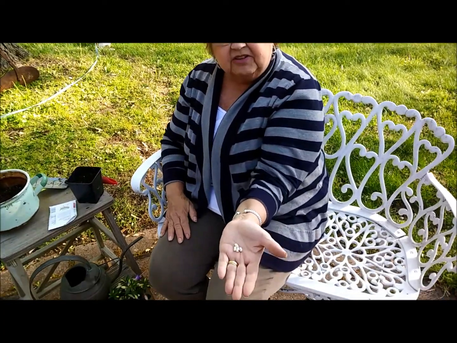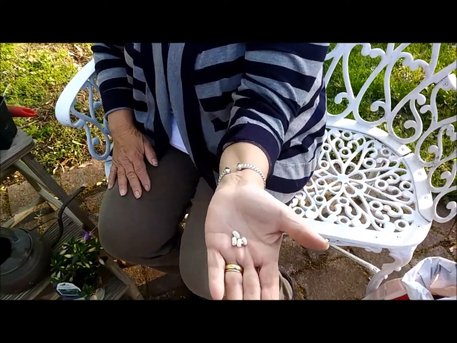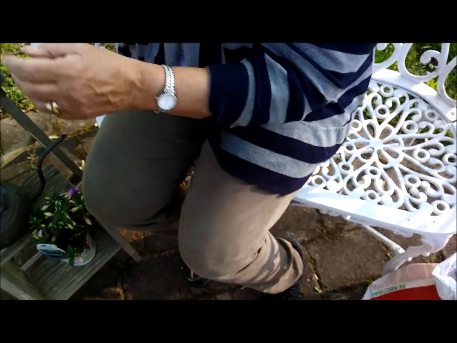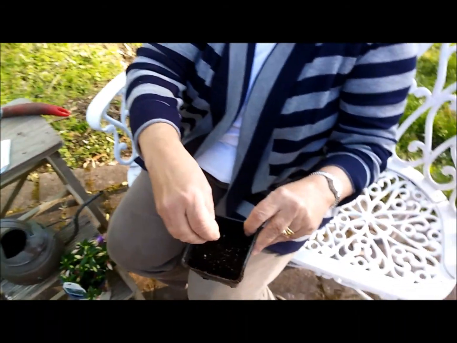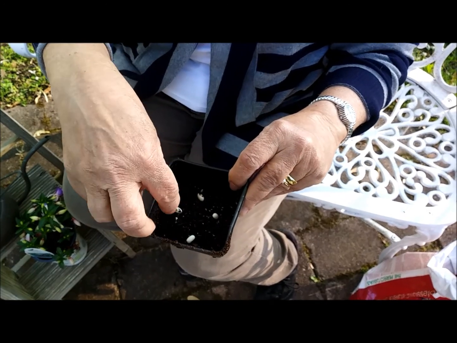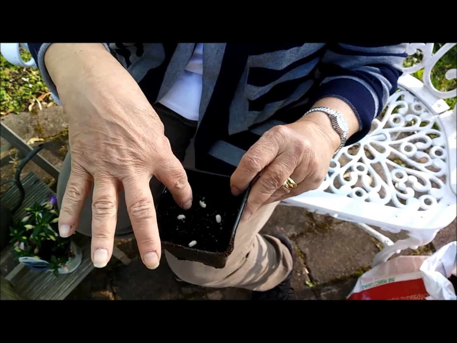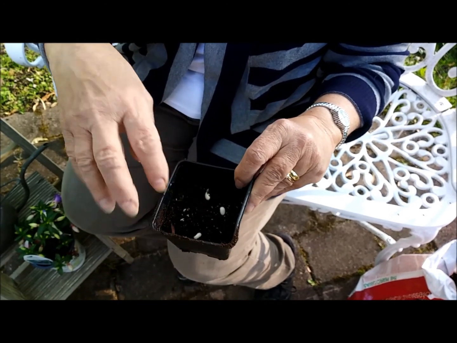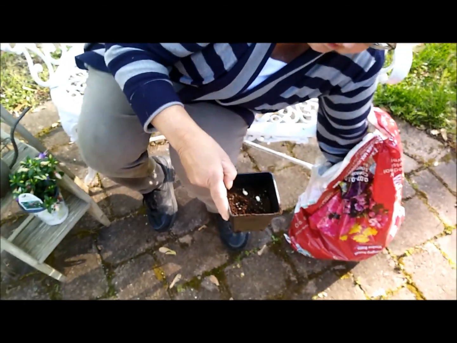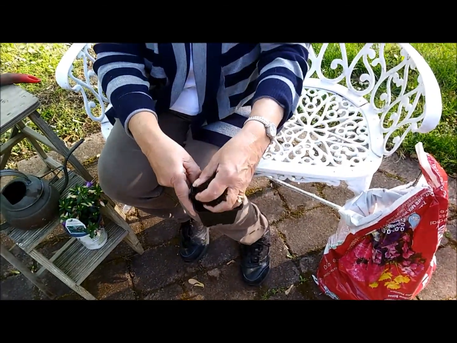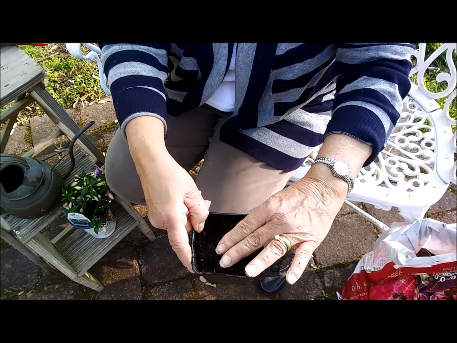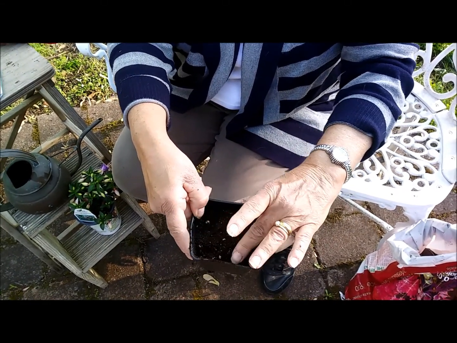I've just shaken out a couple of bean seeds, like so, and I'm going to place them in the dirt, spread them out a little bit, give them each a little nest, and then I'm going to put a little more dirt in on top and very gently pat it down.